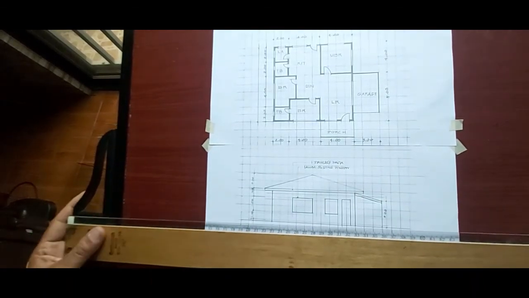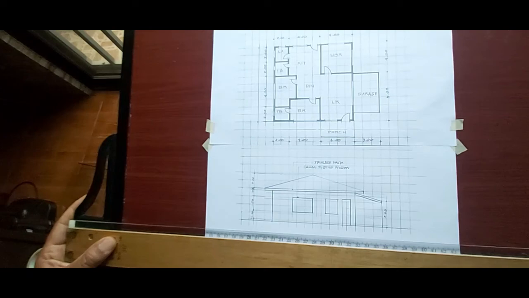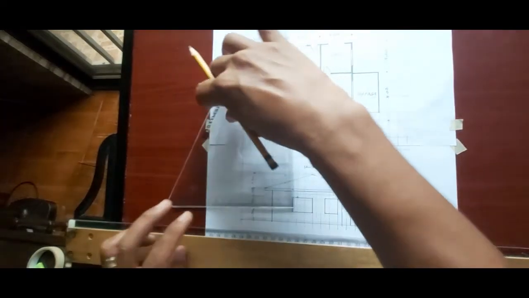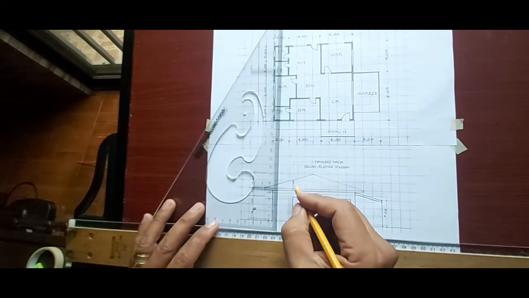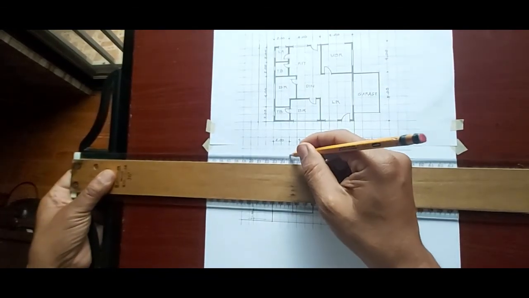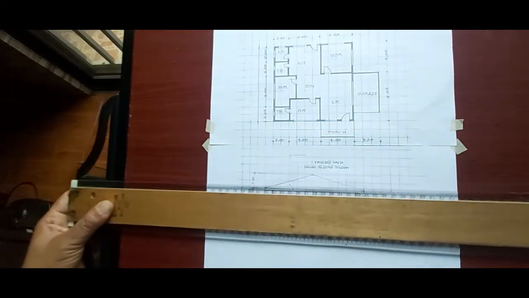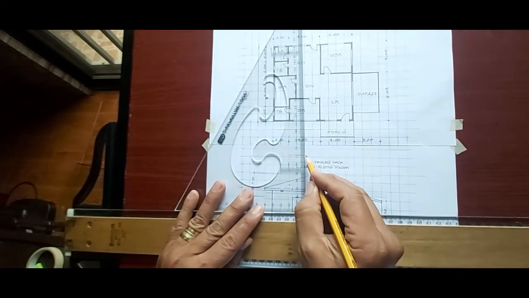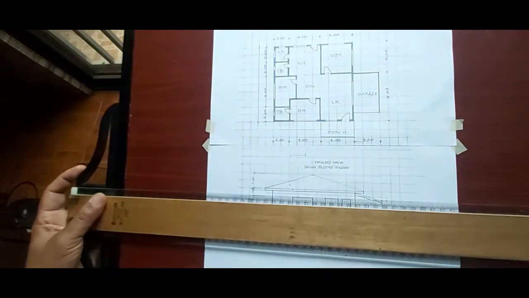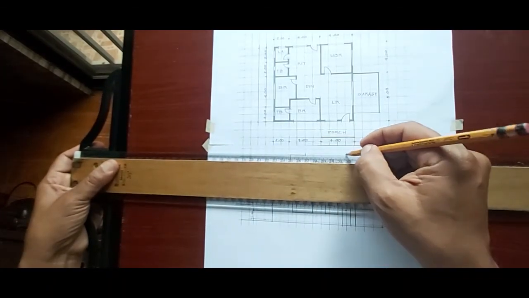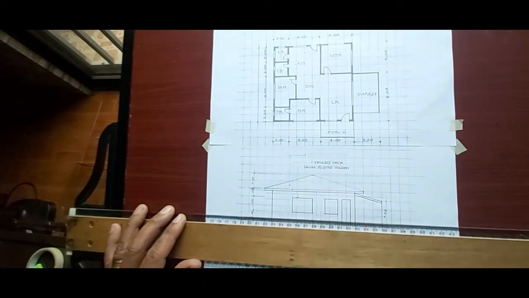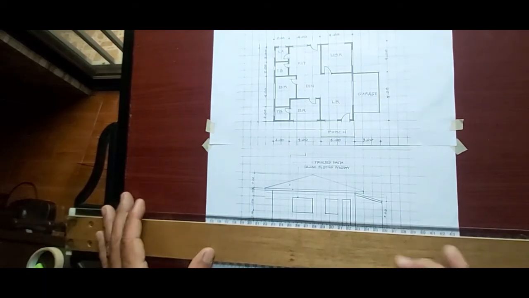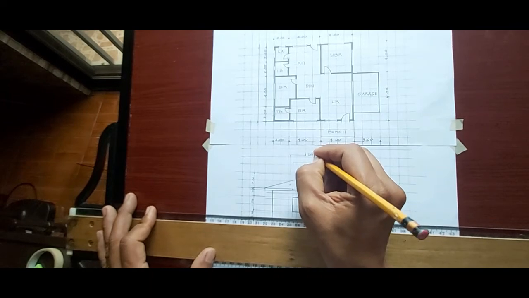Okay, then what next? The type of roof that you want to show. Say for example, always have a guideline in doing your letters. So say for example, the type of roofing material is the long span roof.